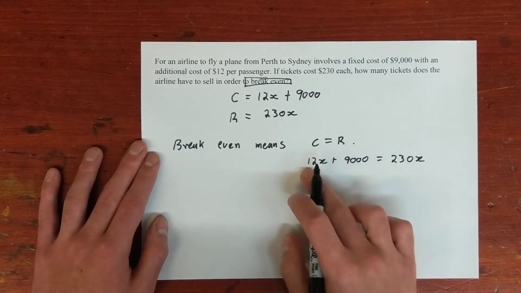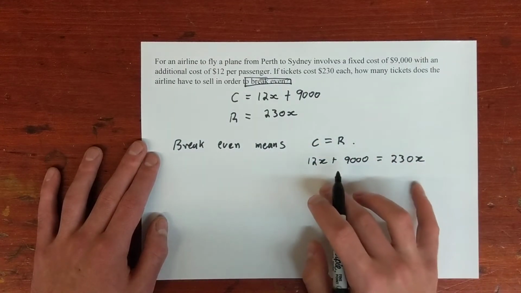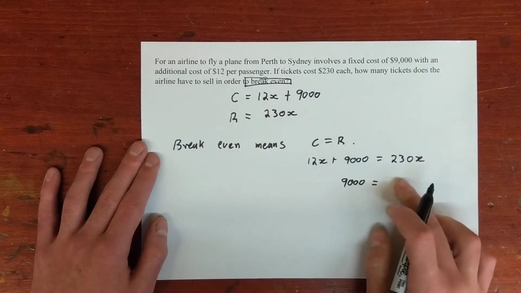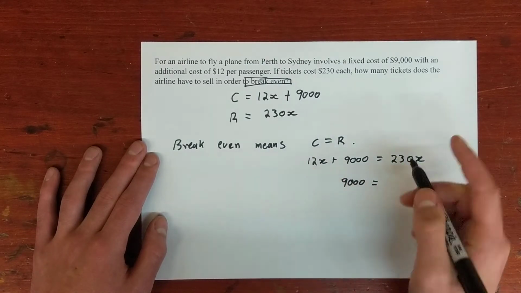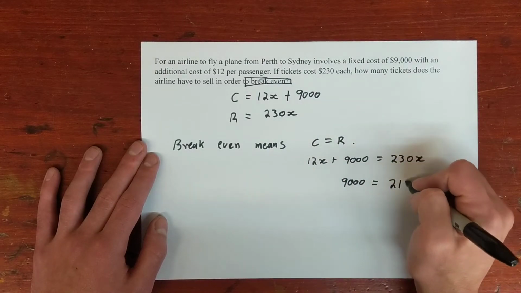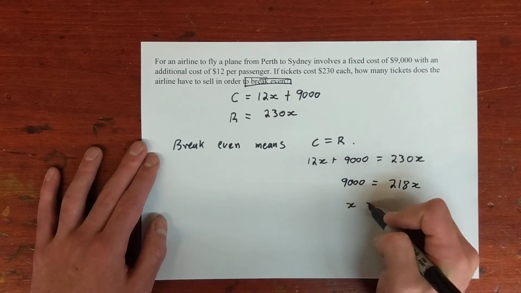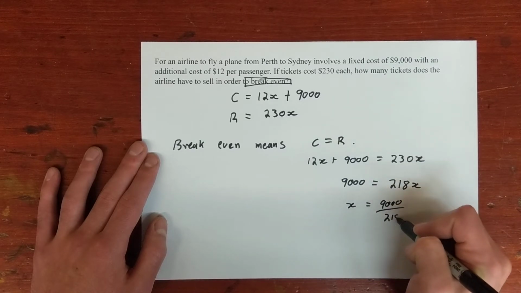I'm going to move my 12x over to that side by minusing 12x from both sides. So I get 9,000 equals 230x minus 12x, which is 218x, and therefore x equals 9,000 divided by 218.